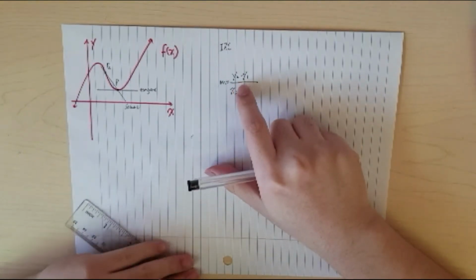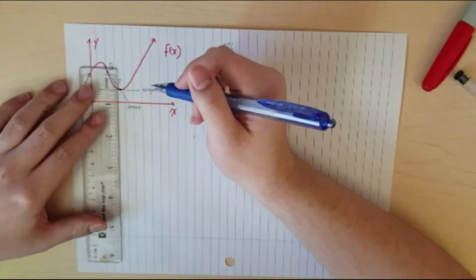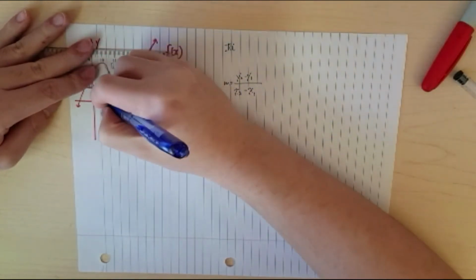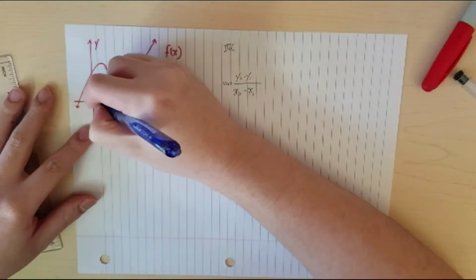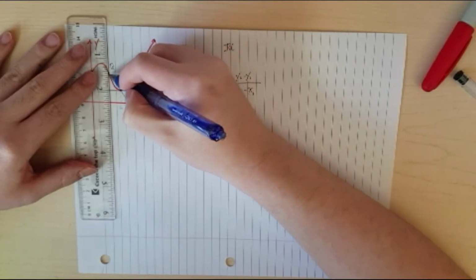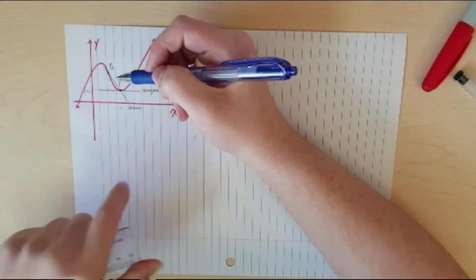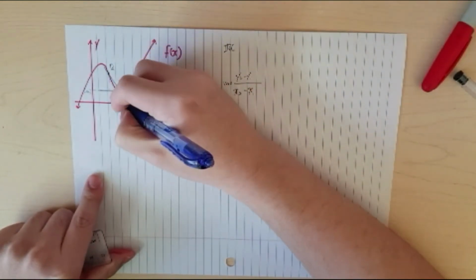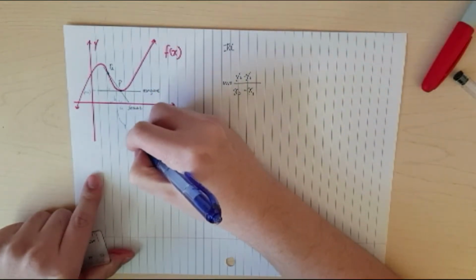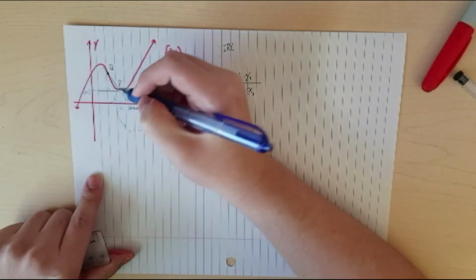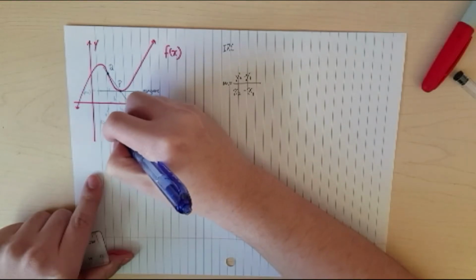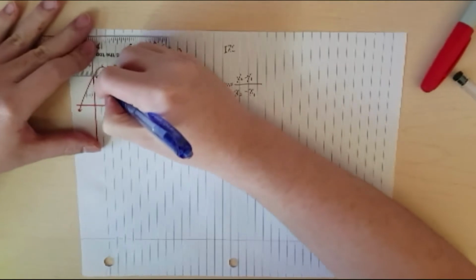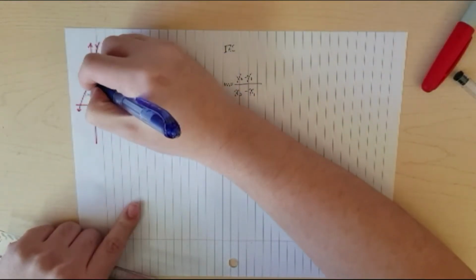Now we need the values of y and x. The x value of P we call A, and the y value of P is f of A. For point Q, we know that P and Q have a distance. We call it h, and in this situation, h is less than 0. So the x value of Q is A plus h, and the y value of Q is f of A plus h.